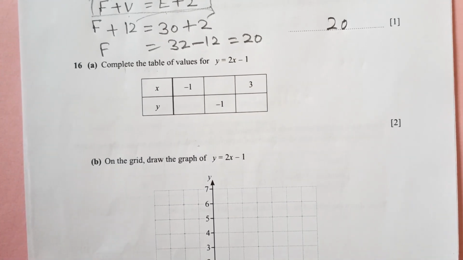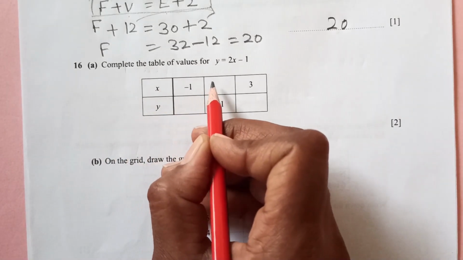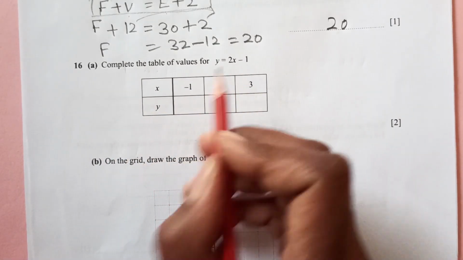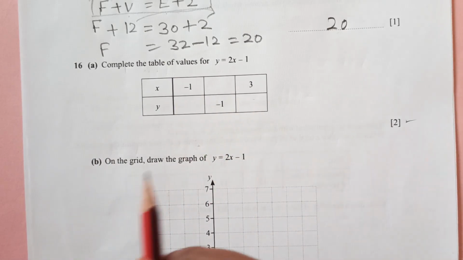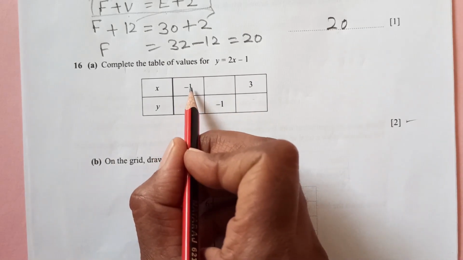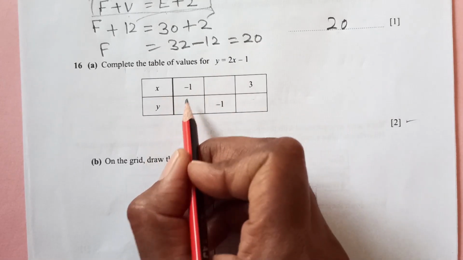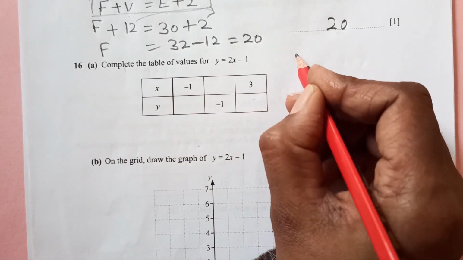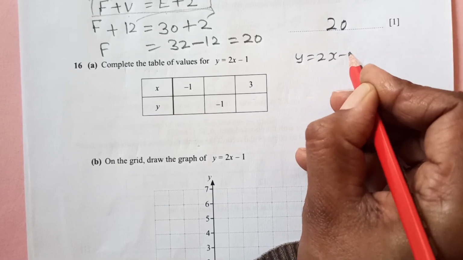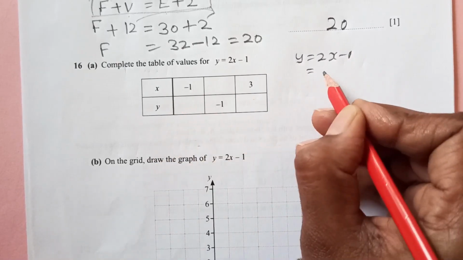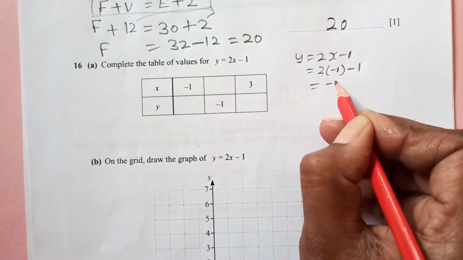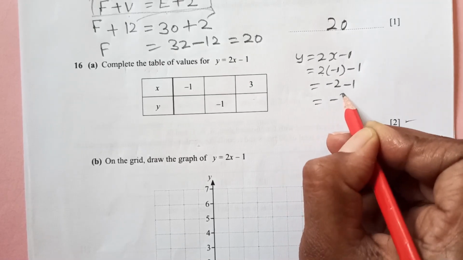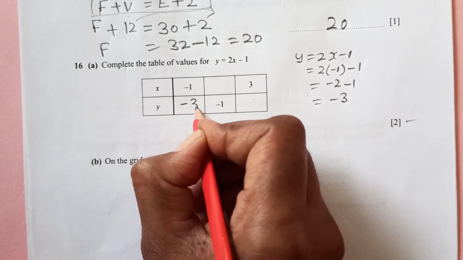Number 16, complete the table of values for y equals 2x minus 1. We have some values given over here. This is a 2 marks question, so we'll do it step by step. x is negative 1, what will be y? So y is equal to 2x minus 1, right? When x is negative 1, replace x by negative 1. So 2 times negative 1 is minus 2, minus 1, that is minus 3. So this is minus 3.